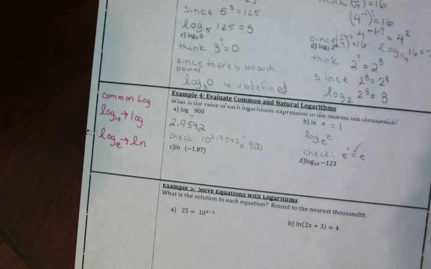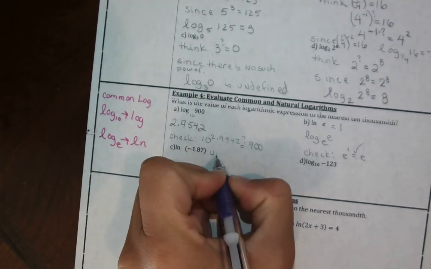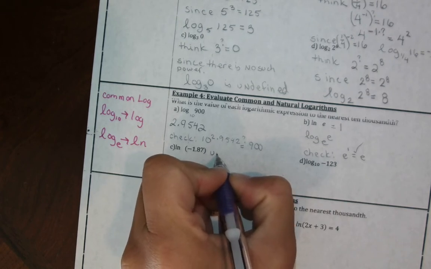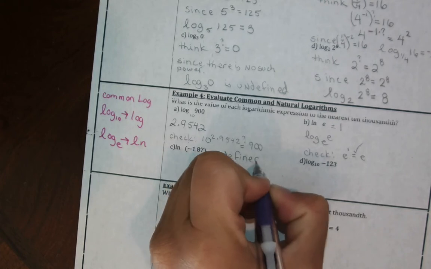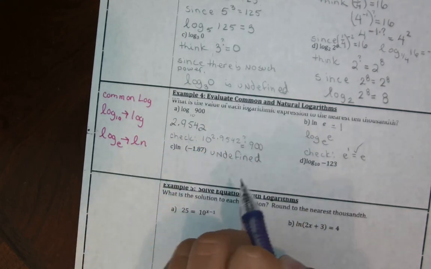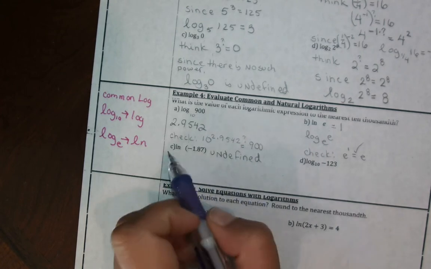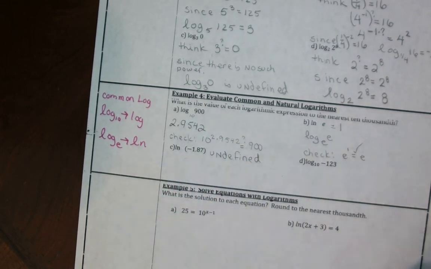So what we're saying is this is undefined. So we can't take the log of a negative number. This is really log base e of a negative number.